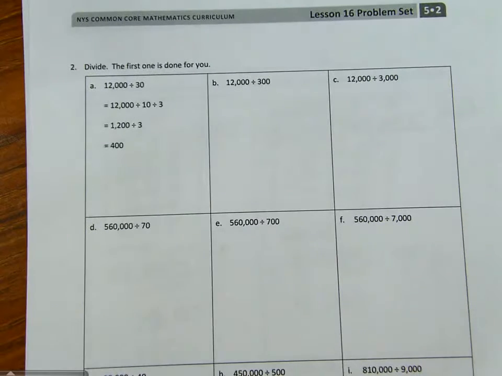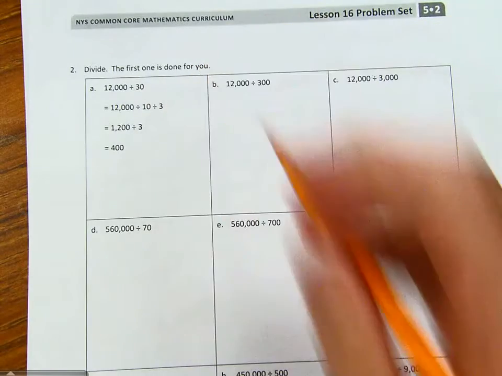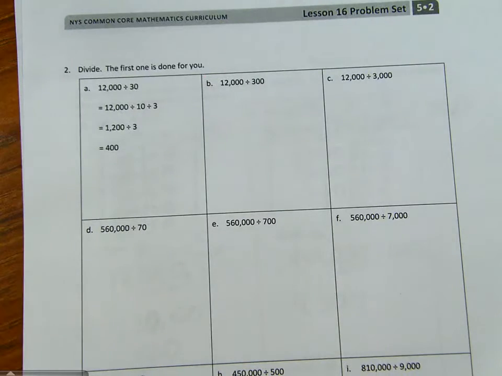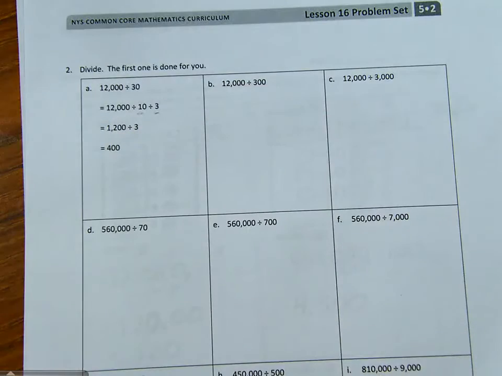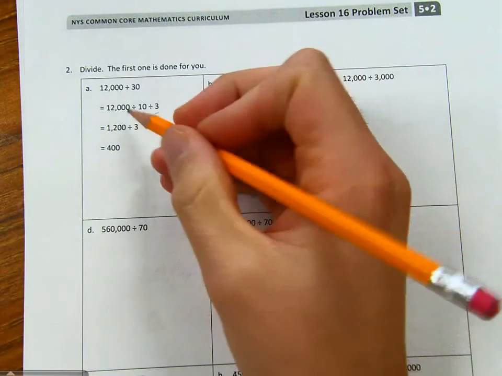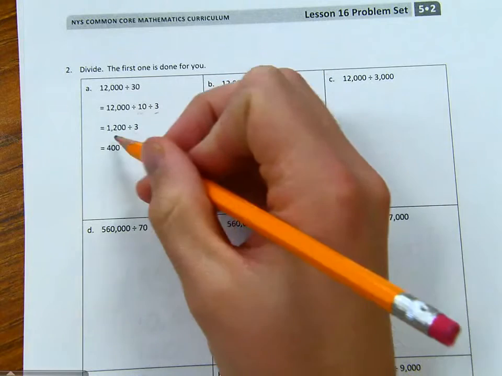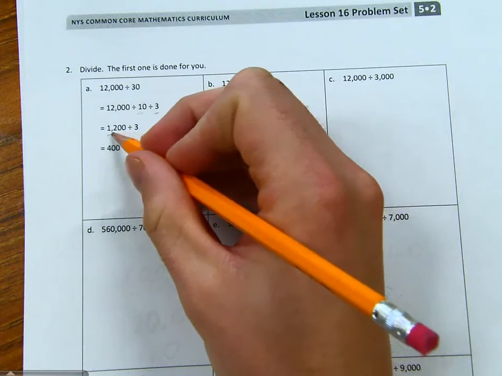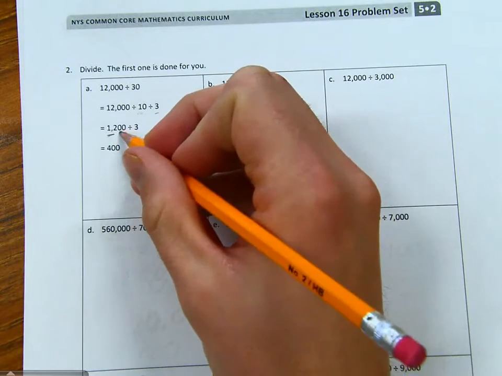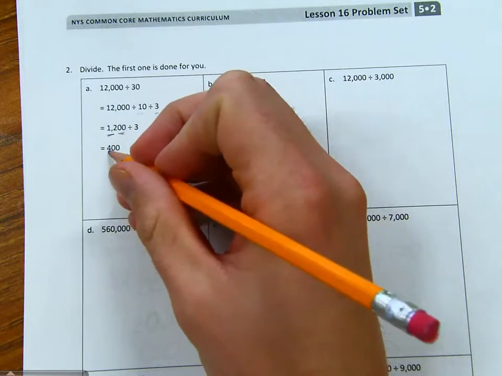So we're going to move on to something a little bit more challenging, but we're going to use the same method to solve these. The first one's done for us here. It says 12,000 divided by 30. And what they did here is we changed that to 12,000 divided by 10 divided by 3. We can split up that 30 into 10 and 3 and divide by them separately, make it a little bit easier on ourselves. 12,000 divided by 10 is going to give us 1,200. 1,200 divided by 3, well, we know 12 divided by 3 is 4, and then we need to add our zeros, and we get 400.